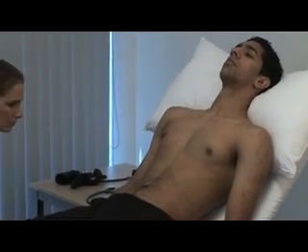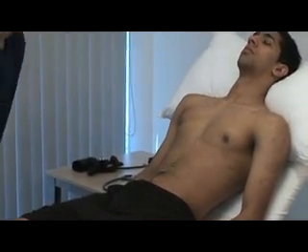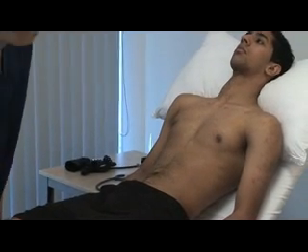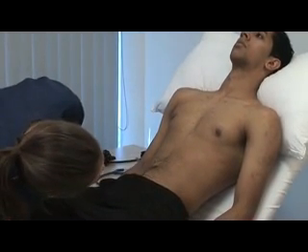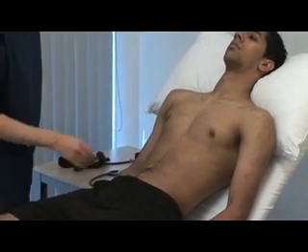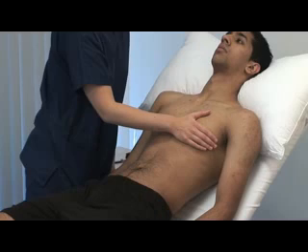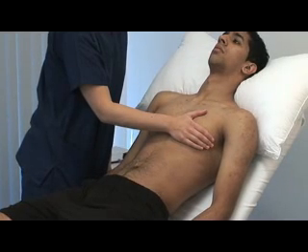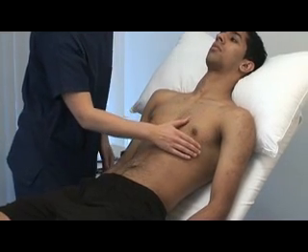Inspect the precordium with the patient sitting at a 45-degree angle with the shoulders horizontal. Look for surgical scars, including a left thoracotomy, visible pulsations, and chest deformity. Lay your whole hand flat over the precordium to obtain a general impression of the cardiac impulse.